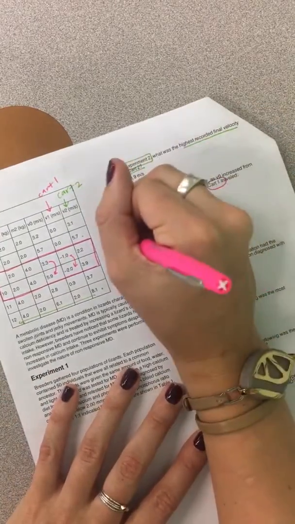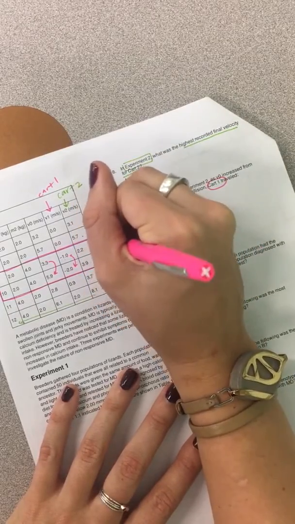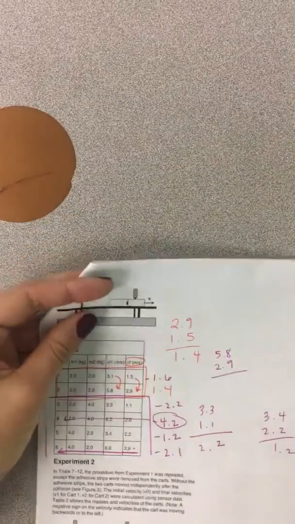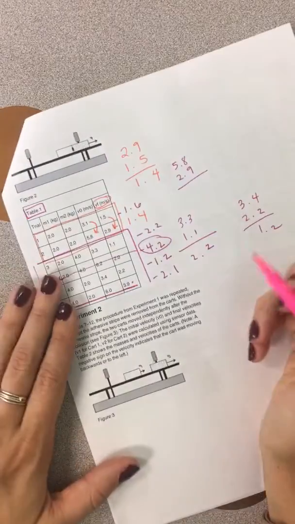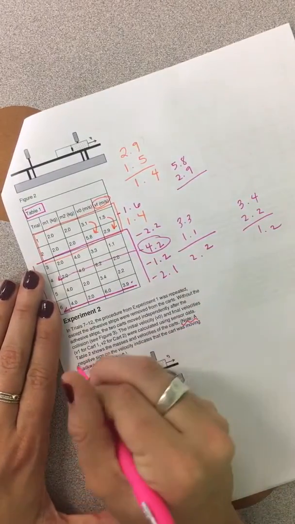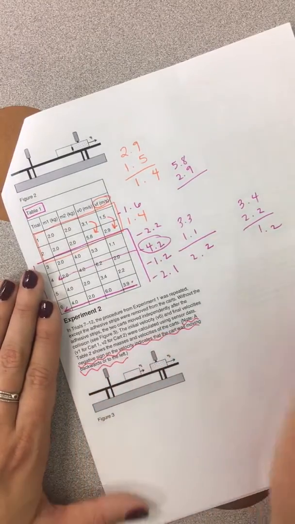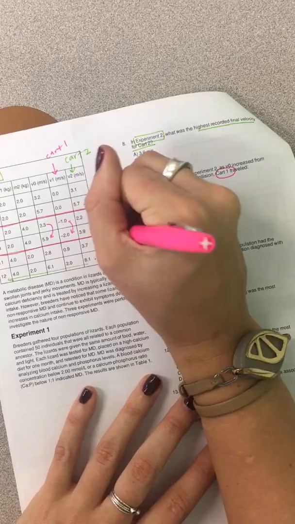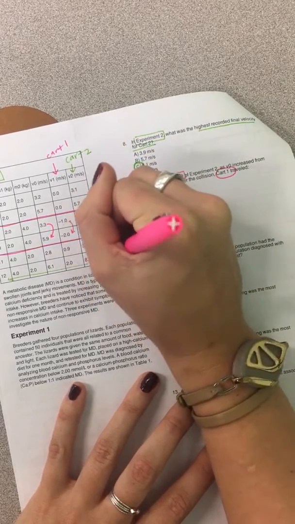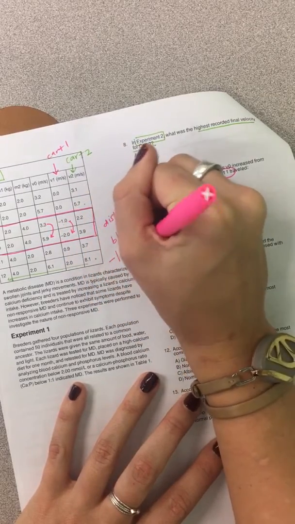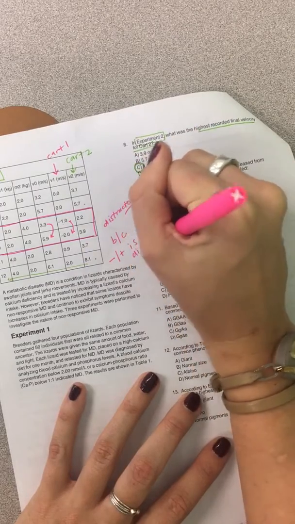Now, this is your distractor, because it's the right number, it's just the wrong direction. And how you get that answer is you have to read here. This is the caveat to that. A negative sign on the velocity indicates that the car was moving backwards or to the left. So it doesn't mean that it was slower, it just means the direction. And that's the distractor, because negative, positive is direction, not speed.